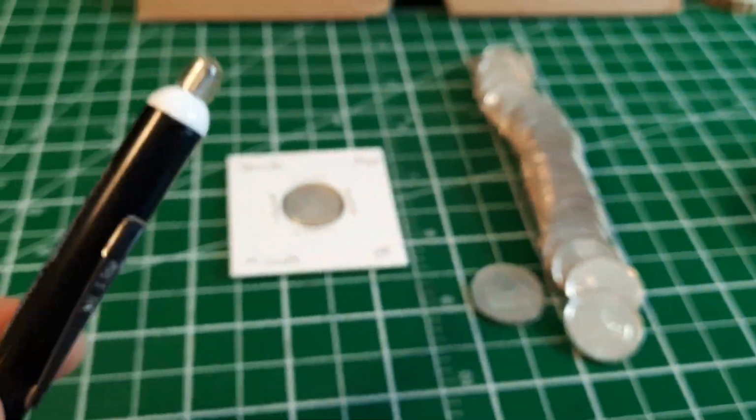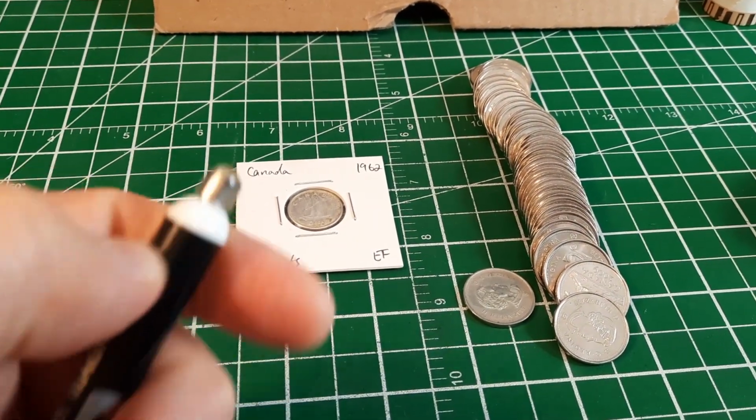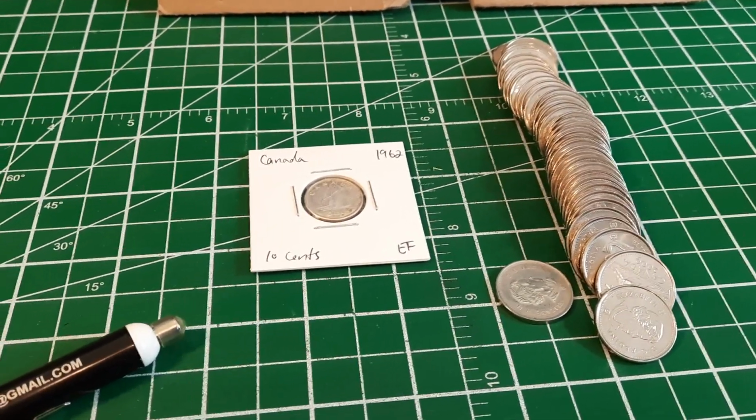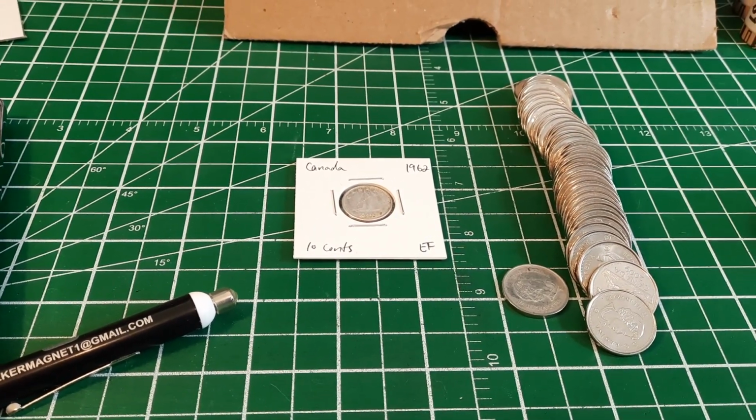So highly recommend getting a magnet. You'll want to find one that is soft. I've put a rubber tip on this so that it doesn't damage or scratch my coins. You don't want anything that's too powerful that could damage the coin.